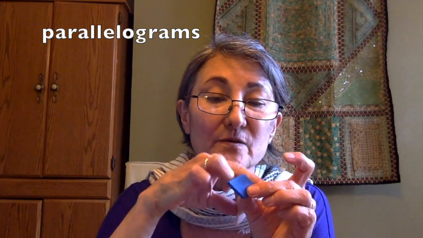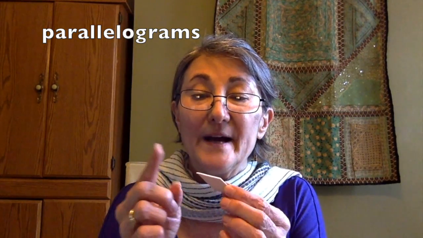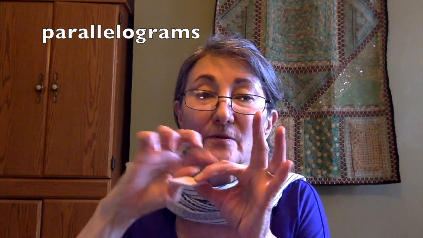There's 1, 2, 3, 4 corners on a parallelogram. 1, ouch, 2, 3, ouch, 4. Those are the corners. So in parallelograms like this, they have four sides that never touch. They're always parallel is what we say, and then four corners.